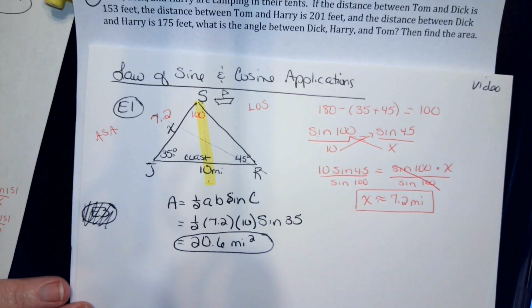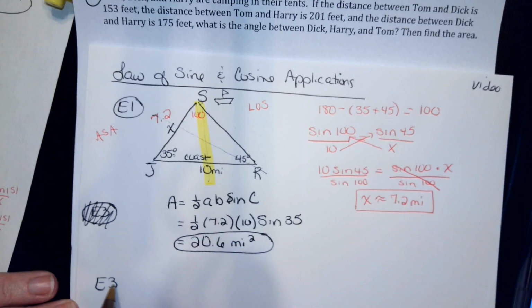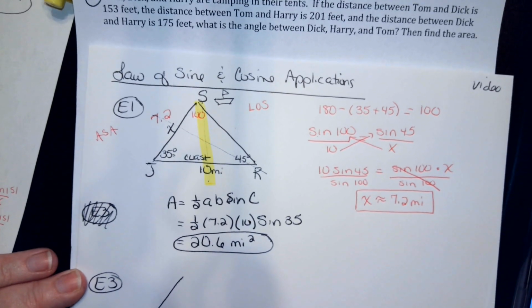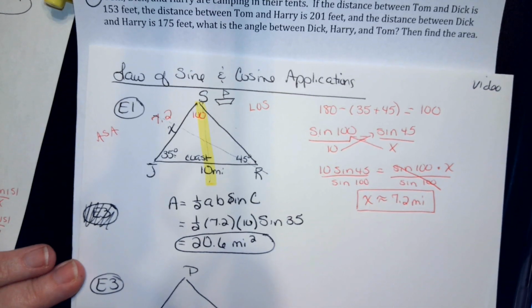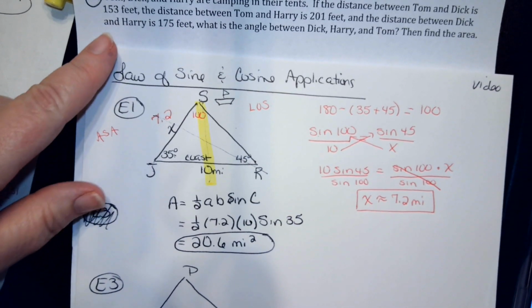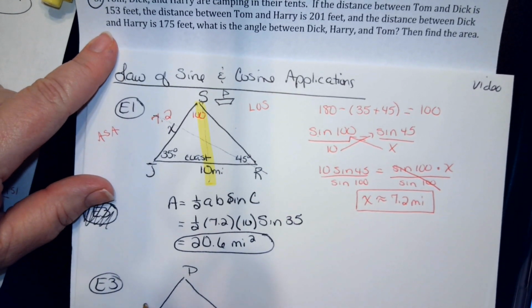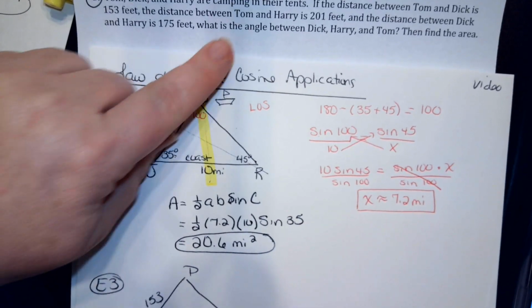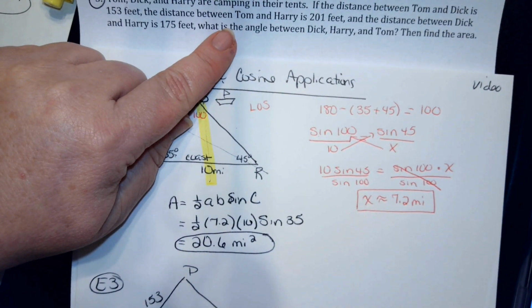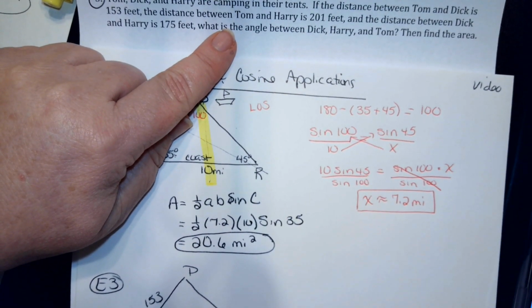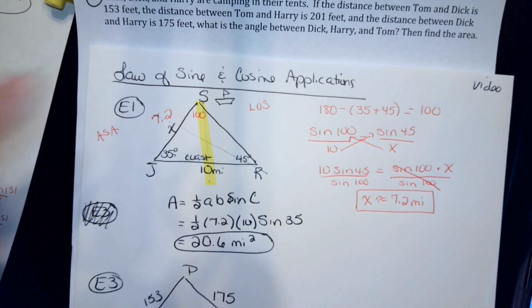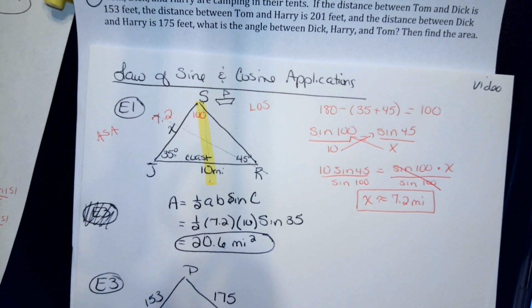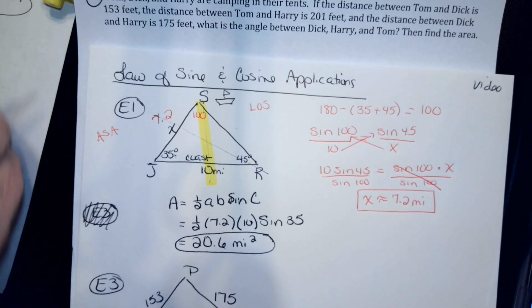All right, so going back to example 3. All right, again, we're just going to draw a triangle. We got Tom, Dick, and Harry. All right, so let's see. Between Tom and Dick, we've got 153. Between Tom and Harry, we've got 201. And between Dick and Harry, we've got 175. What is the angle between Dick, Harry, and Tom?